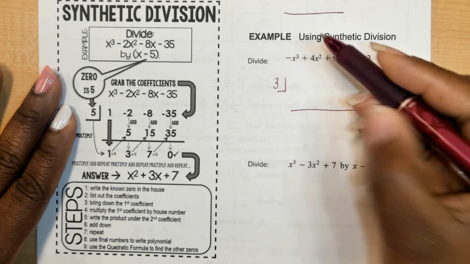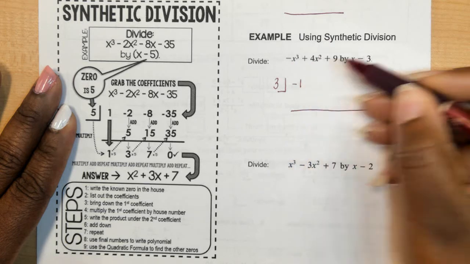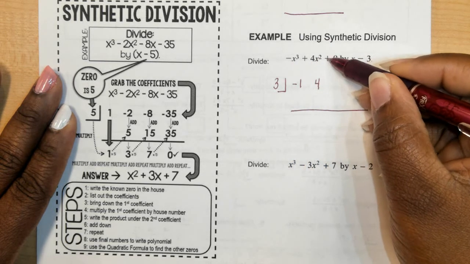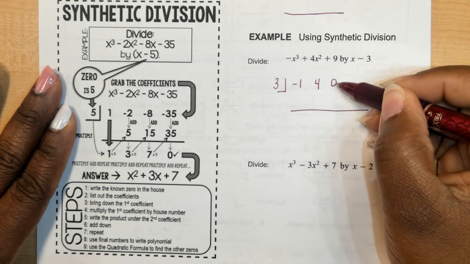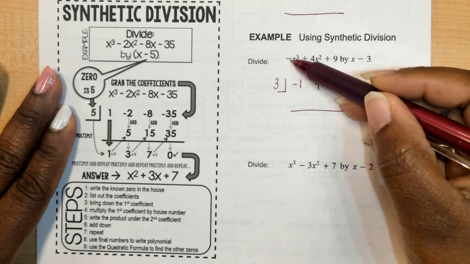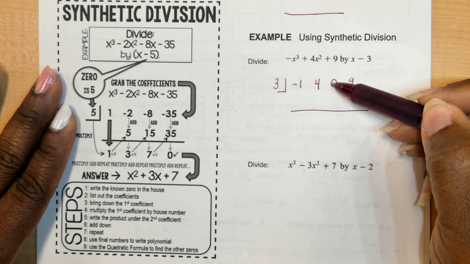Our coefficients, and let's make sure that no terms are missing. So I have a cubed term, coefficient of -1. My squared term, coefficient of 4. A linear term is missing, so I need to put a 0 as a placeholder. And then my constant is a 9. Okay, so there they all are: -1, 4, 0, and 9.